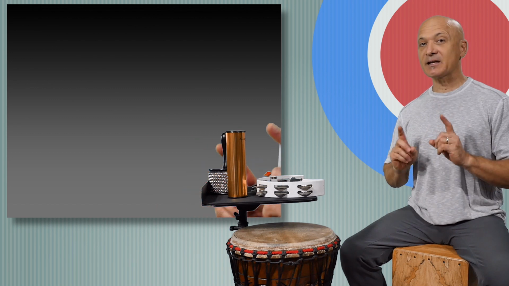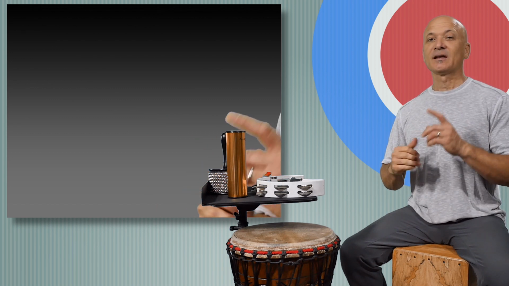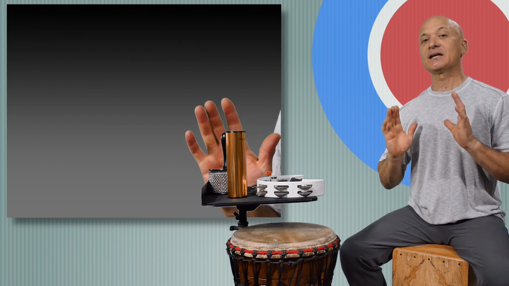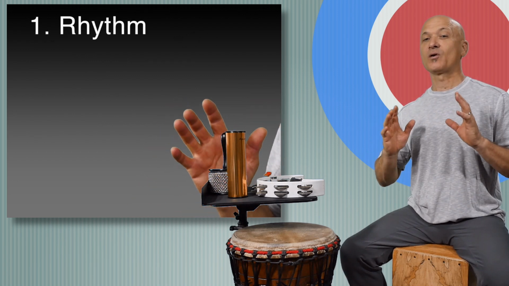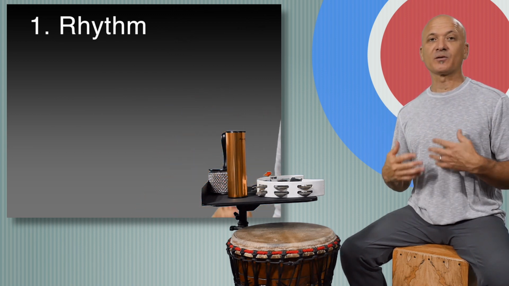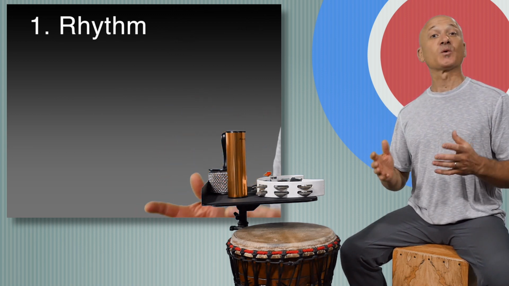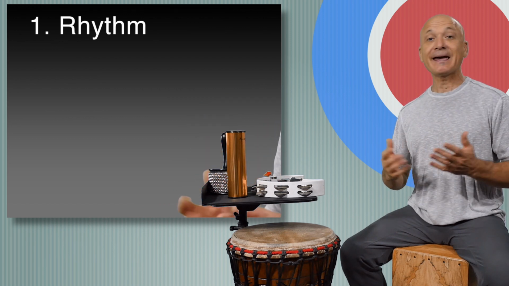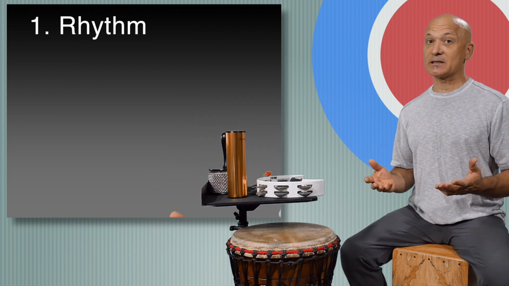And in this lesson, we're going to be looking at how to use drums and handheld percussion in 3 different ways. The first way is in a groove, or adding to the rhythm component of an ensemble or a song. And that's one of the most popular ways we use any drums or most instruments.